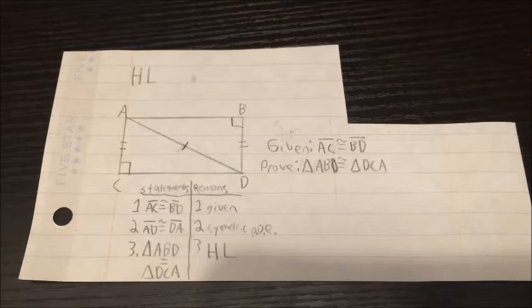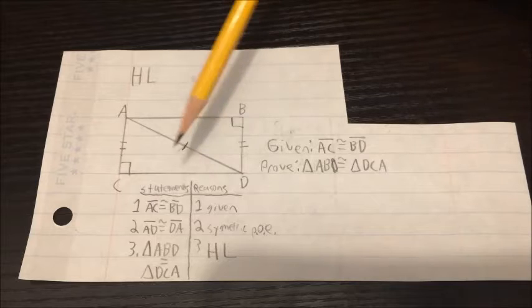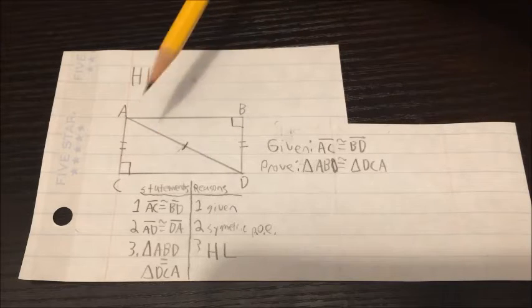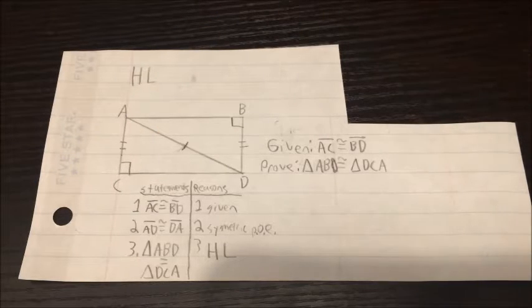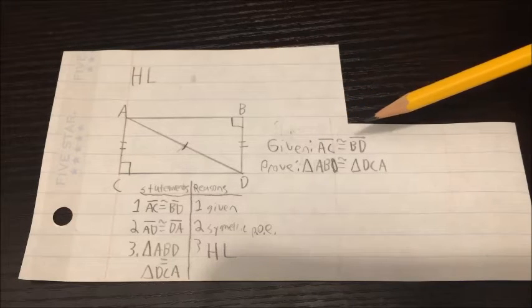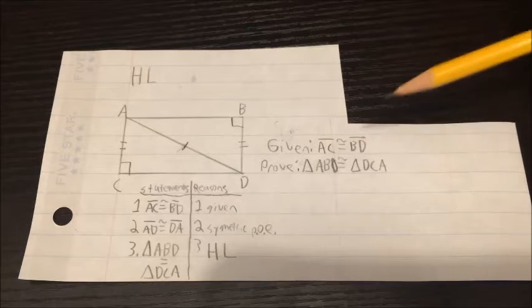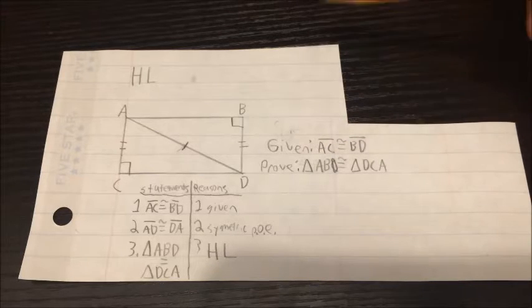The third method of solving triangle proofs is hypotenuse leg. In hypotenuse leg, if you can prove that a leg and the hypotenuse of one right triangle are congruent to those of another right triangle, those two right triangles are congruent. In this proof, we are given that line AC is congruent to line BD, and we have to prove that triangle ABD is congruent to triangle DCA.